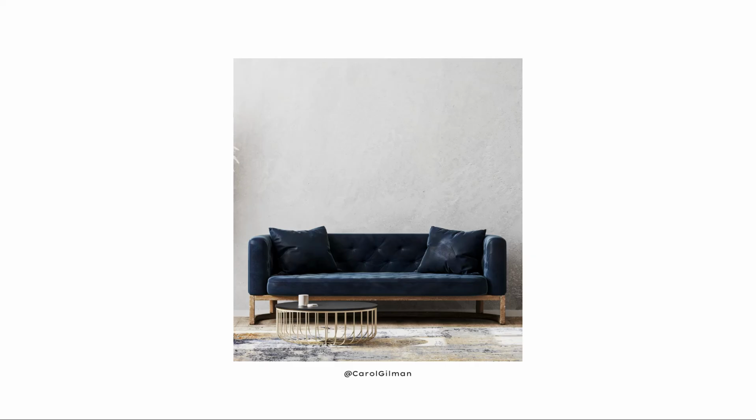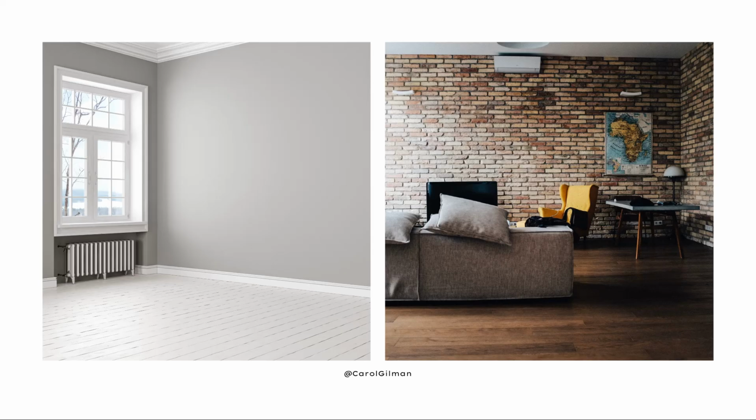And we can use value to help create the illusion that something is larger or smaller. So in general, when we use lighter colors in a room, say on our walls and on our flooring, that helps to create the illusion that the room may be more expansive or larger than it is. And the opposite of that is if we have a room that is dark, that's going to create a more intimate and cozy look and feel.